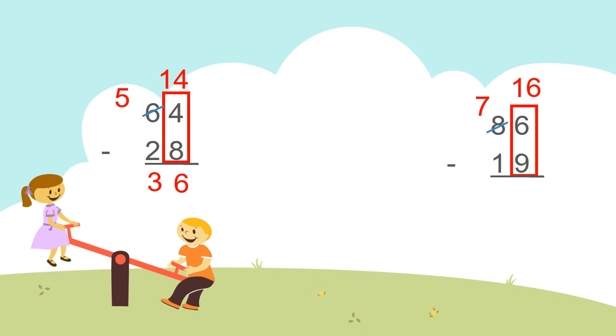So 16 minus 9 is what? Yes, it's 7. 16 minus 9 is 7. 7 minus 1, yes, it's 6. Good job, primary 2.